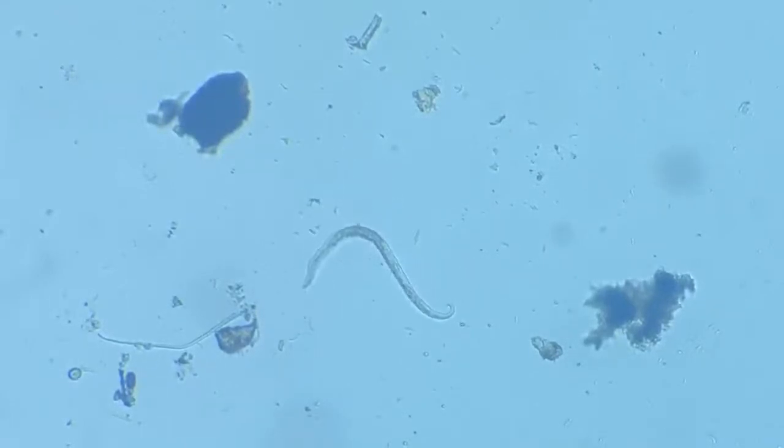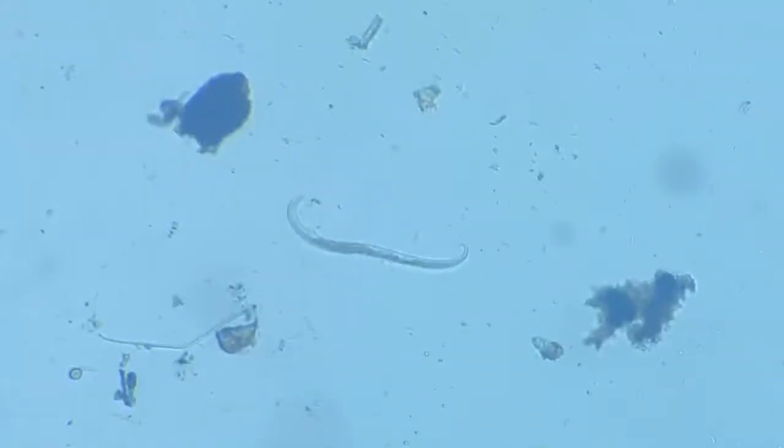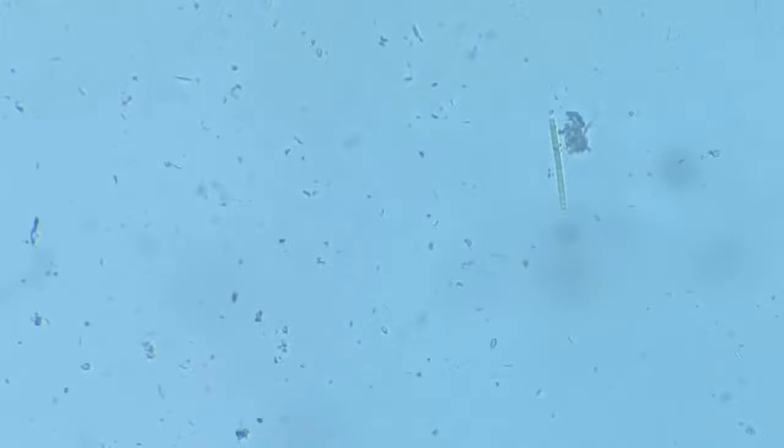Okay, so this was just a chance encounter with a nematode here. If we go back and try to look at the worm that we were finding every now and then. There are a lot of amoeba in the background. Can you make out those amoeba?